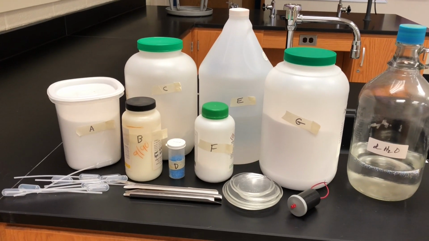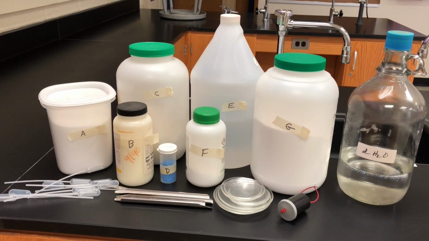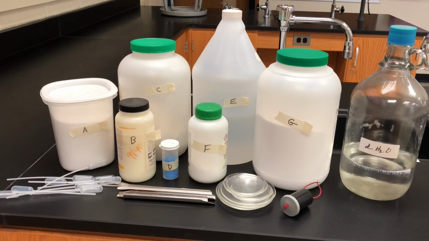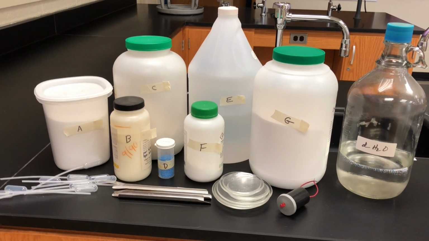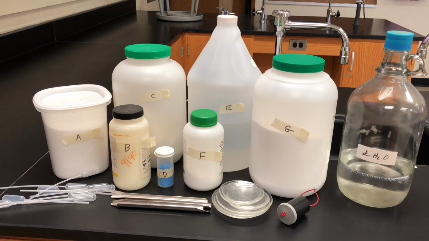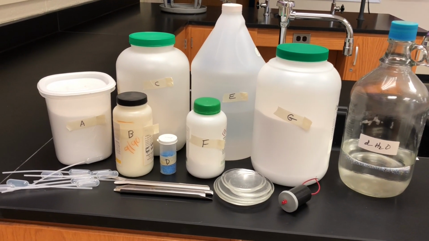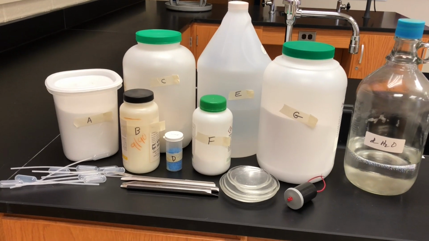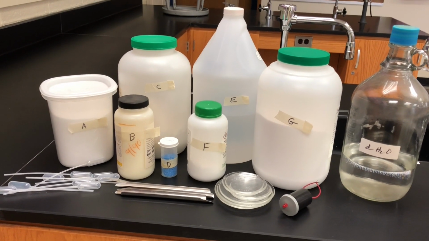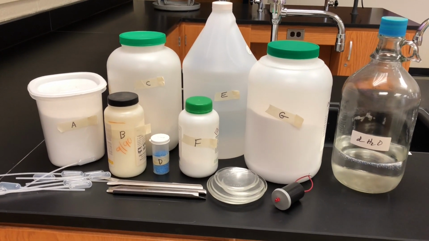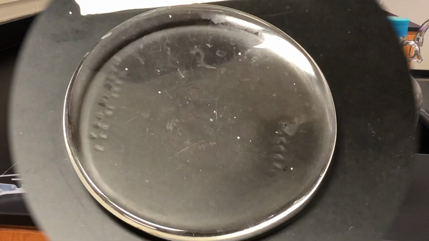So we're going to be testing both the conductivity dry and then dissolved. Because remember, ionic bonds have a unique property where it doesn't conduct as a solid, but it will conduct when dissolved. So we're going to get set up and we're going to do some really quick tests to see whether any of these have ionic bonds or covalent bonds.